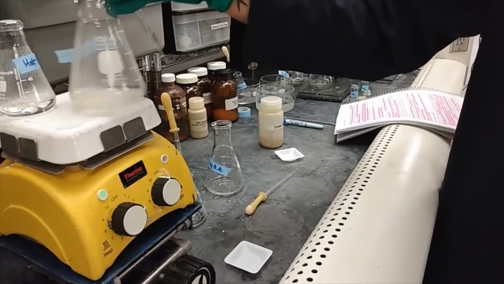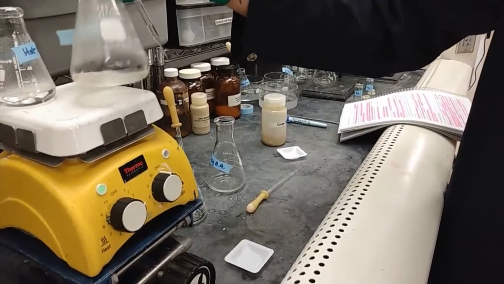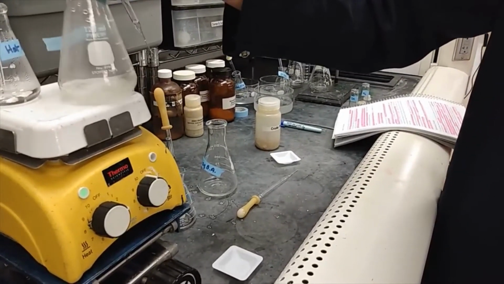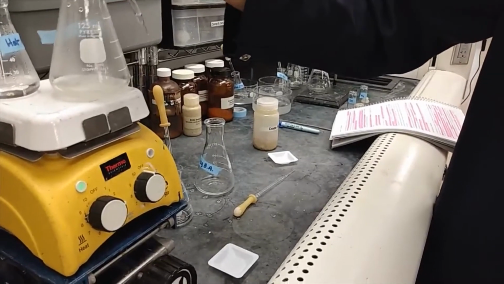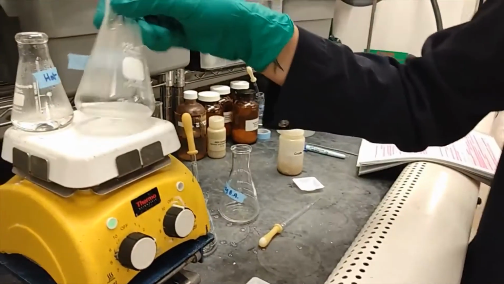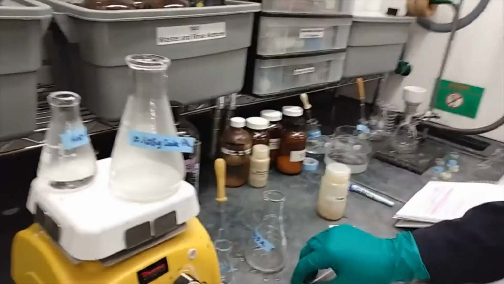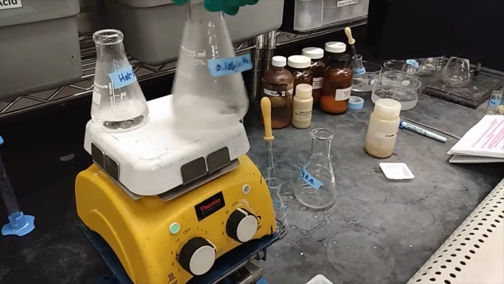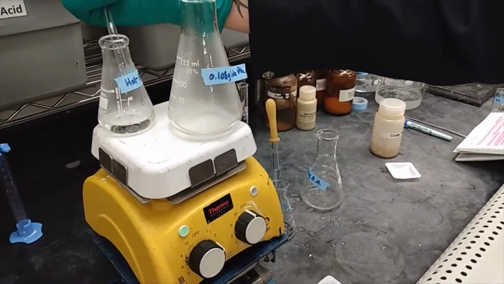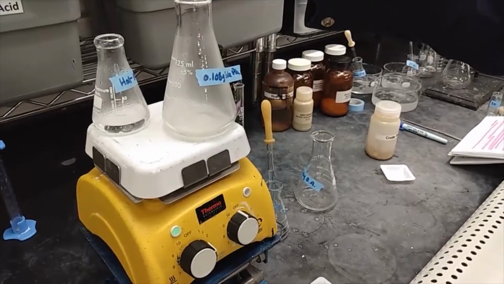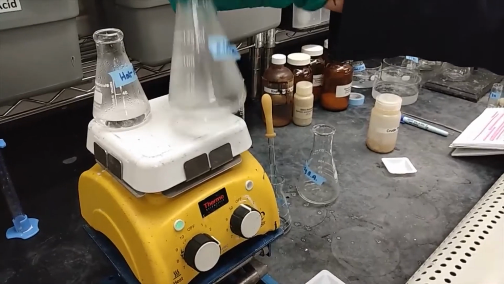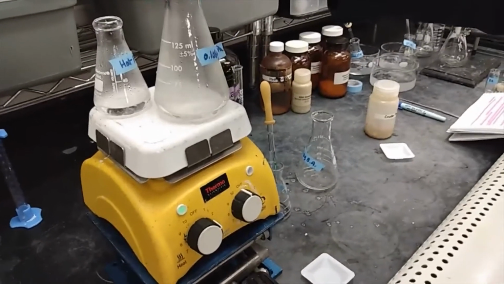Too much water. Okay, so now we have a cloudy solution. Once you have a perfectly cloudy solution after adding water dropwise to it, we want to add minimum amounts of hot ethanol to make the cloudy appearance go away. Just as it did.